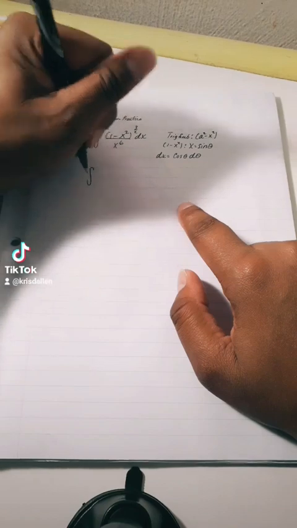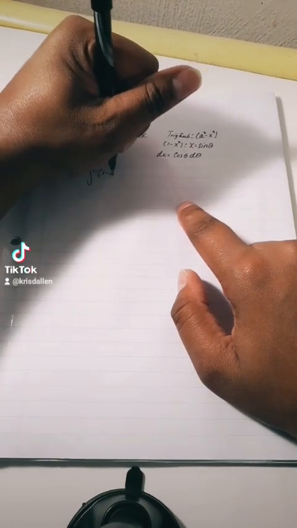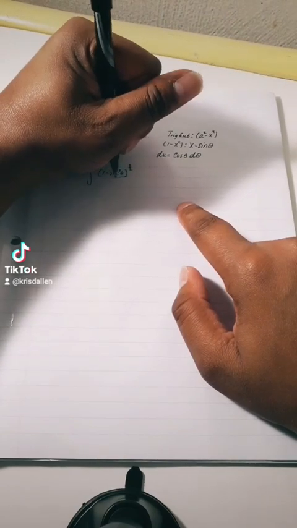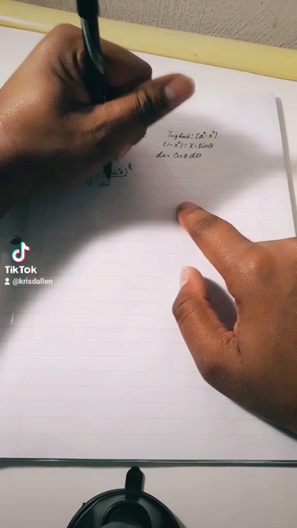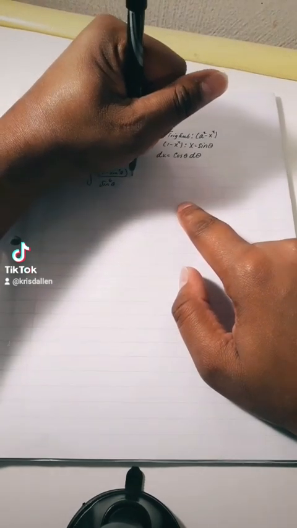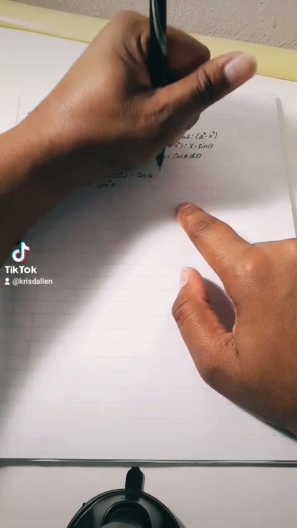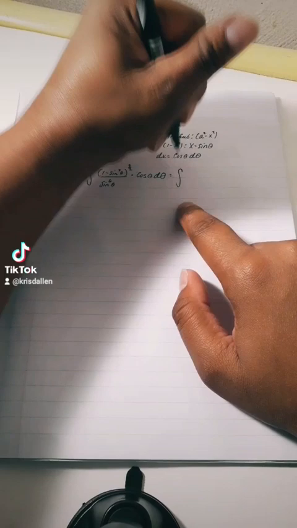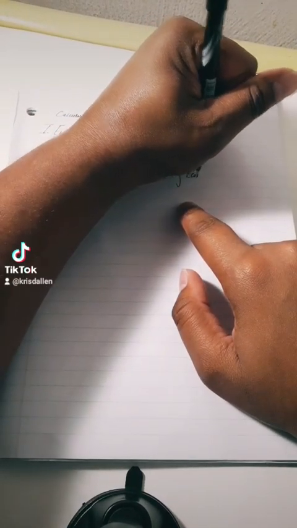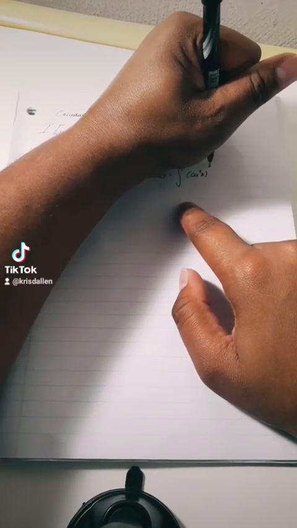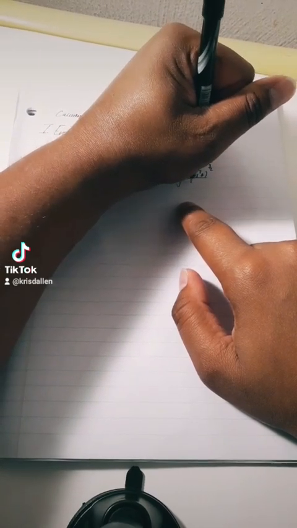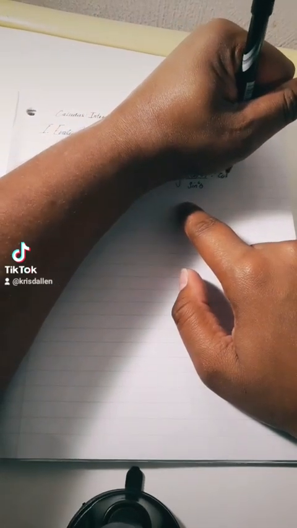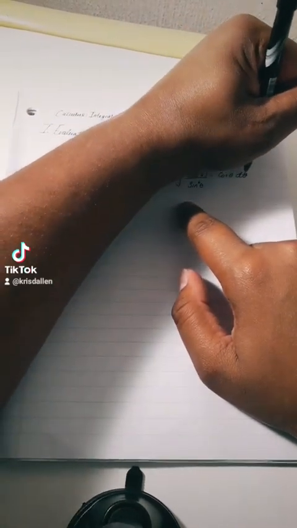Alright, so we'll go to the integral now. So this would be (1 minus sine squared theta) raised to the 3 over 2, all divided by sine to the 6th theta multiplied by cosine theta and then d theta. Now this just becomes (cosine squared theta) raised to the 3 over 2 all divided by sine to the 6th theta multiplied by cosine theta and then d theta.